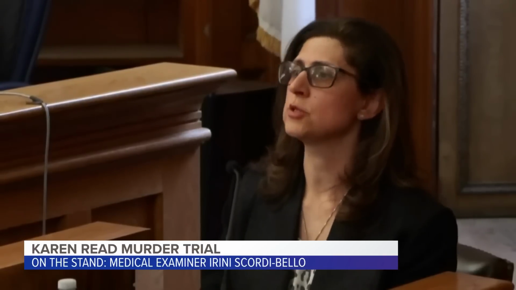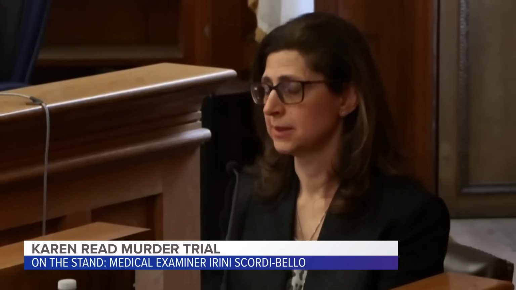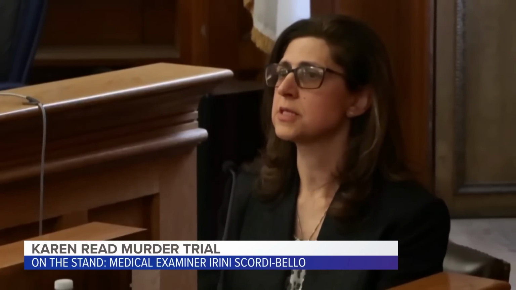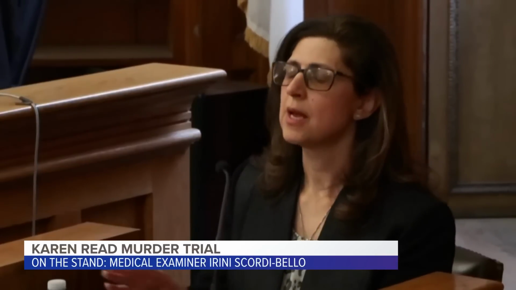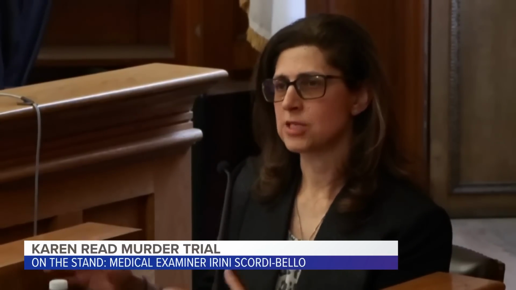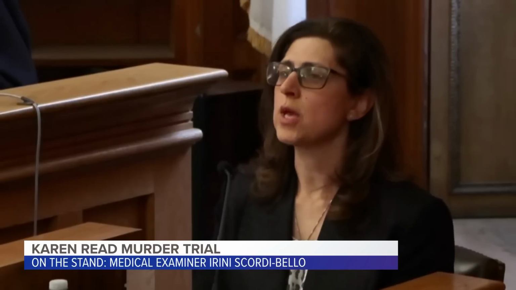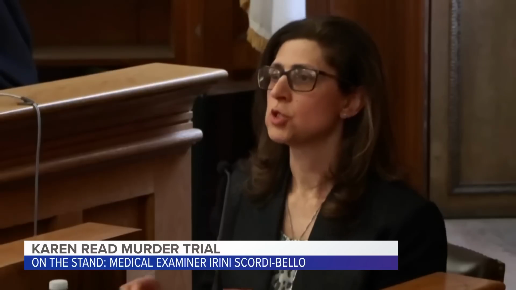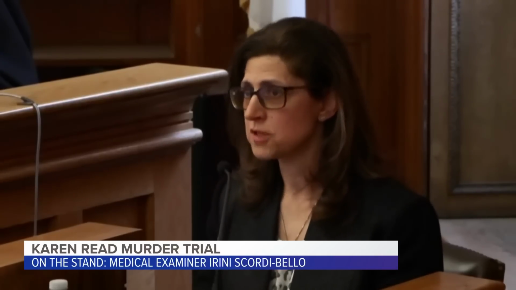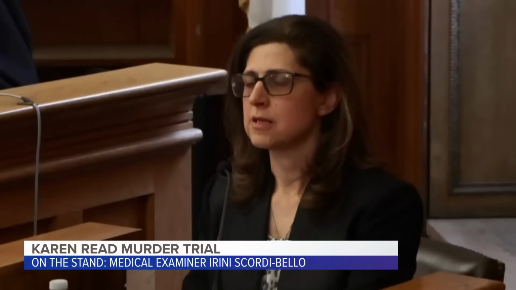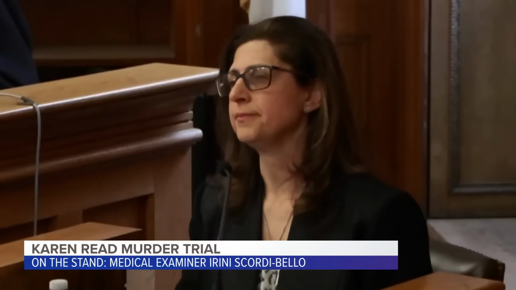If they are not, or if we need to do additional studies, then both the cause and the manner are listed as pending. And that death certificate is sufficient for the family to make arrangements. Later, as we get more information, as we get more results from our studies back, we issue an amended death certificate. So that amended death certificate will have a cause and a manner. The amended death certificate, in this case, stated that the cause was blunt impact injuries of head and hypothermia, and the manner was undetermined. May I approach, Your Honor?